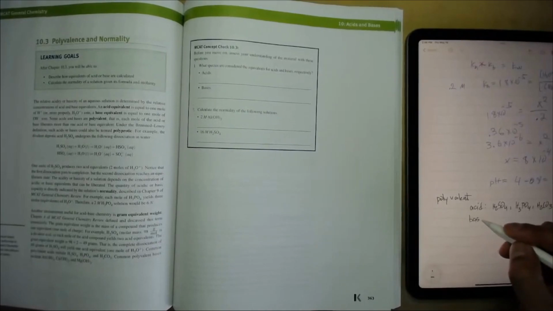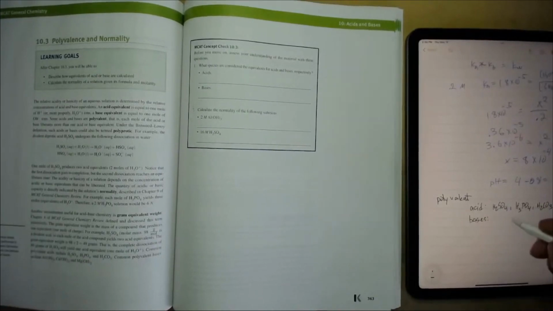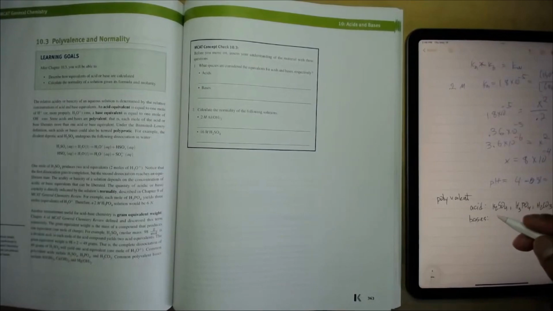Common polyvalent bases include Al(OH)3, Ca(OH)2, and Mg(OH)2. All right. What species are considered the equivalents for acids and bases, respectively?